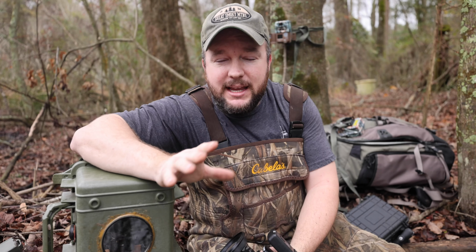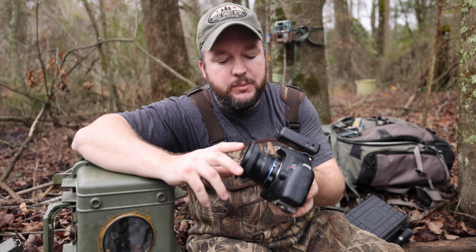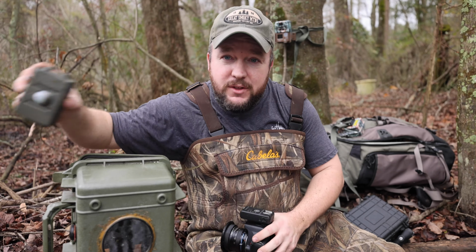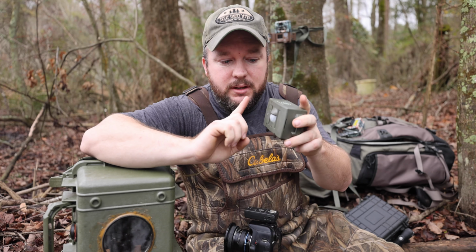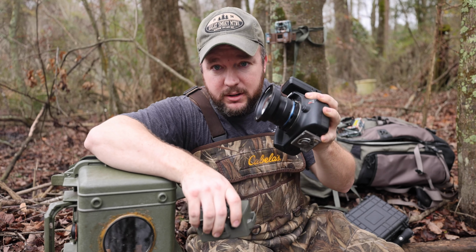And so it gets complicated when you use these cameras because you have to have a camera. You then have to have a sensor. When the sensor senses an animal, it sends a signal to your camera, which then takes a picture. Is it for everybody? No, it's definitely not for everybody.